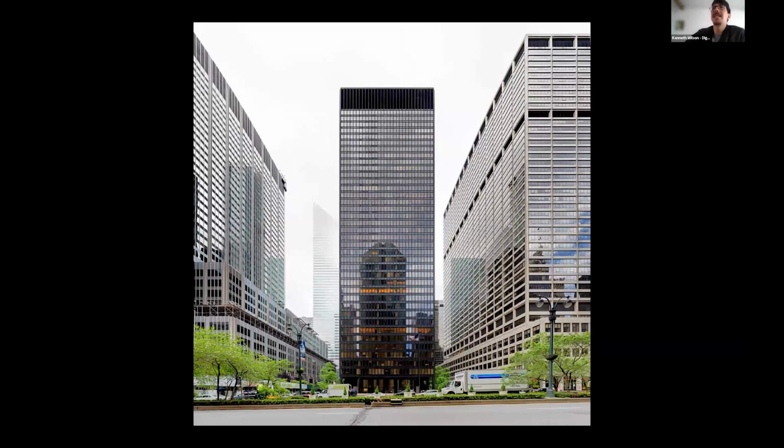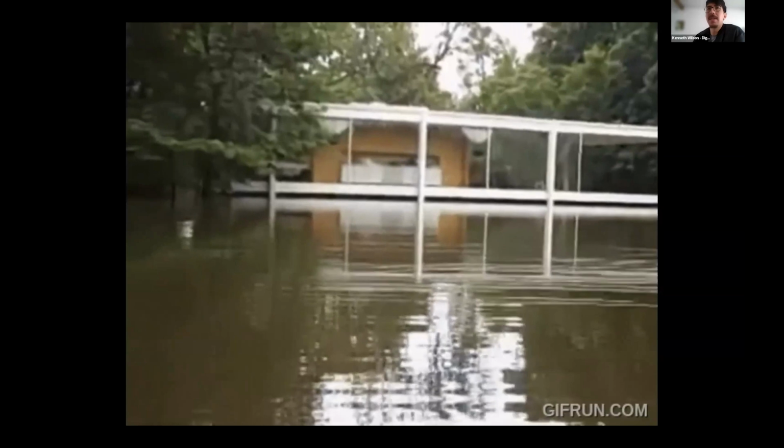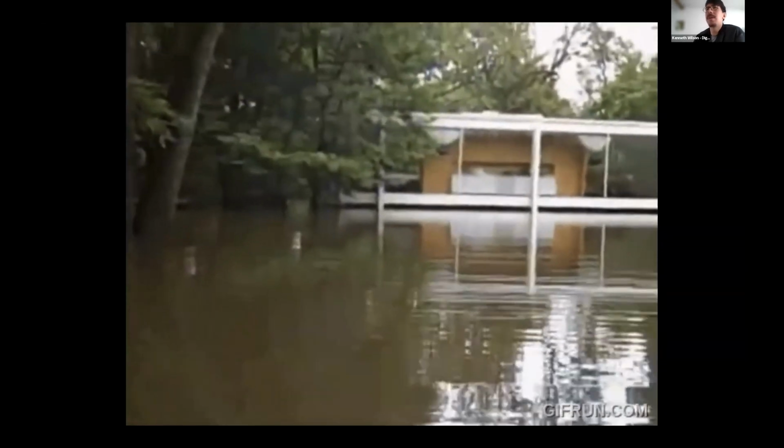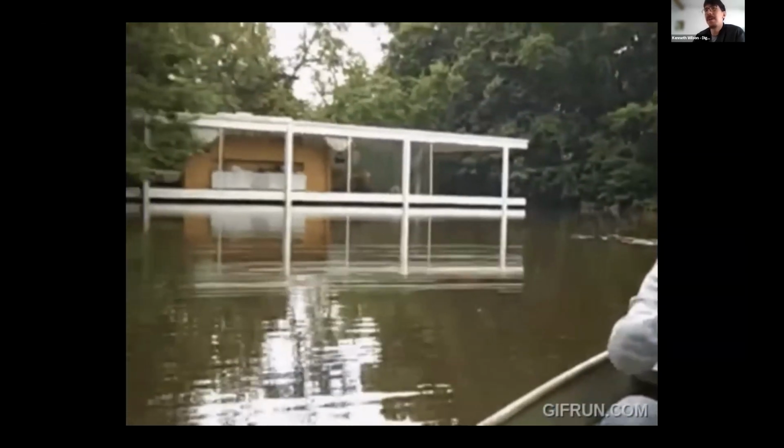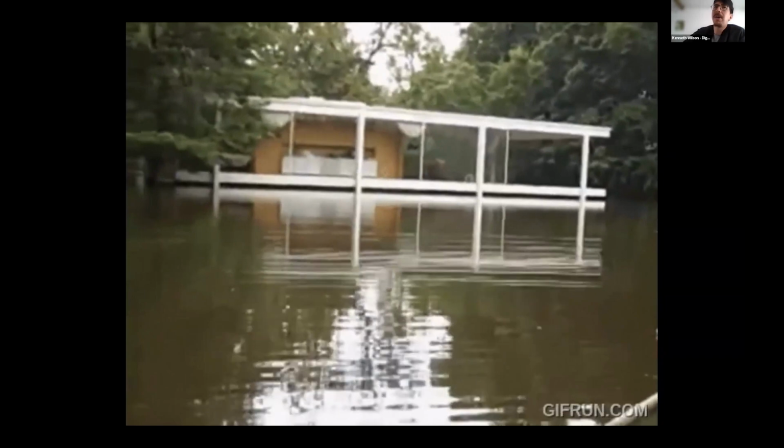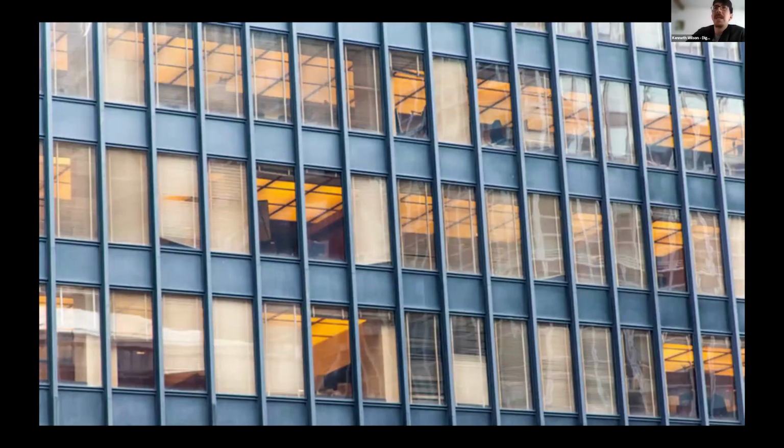But the thing is that it is sometimes overlooked that these buildings were not always adapted appropriately to their environment. The Seagram building, for instance, a landmark of New York, is one of the worst performing buildings in terms of energy efficiency.